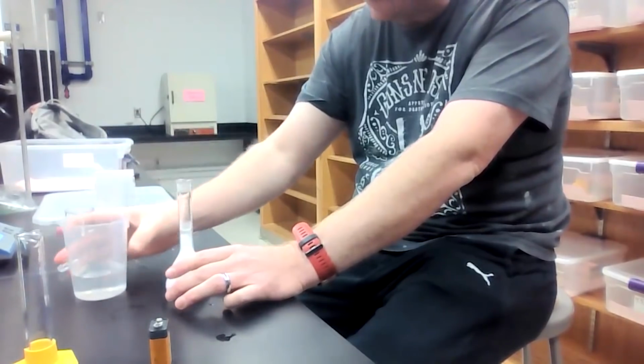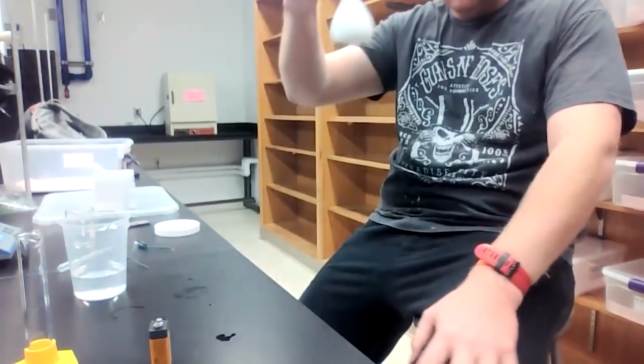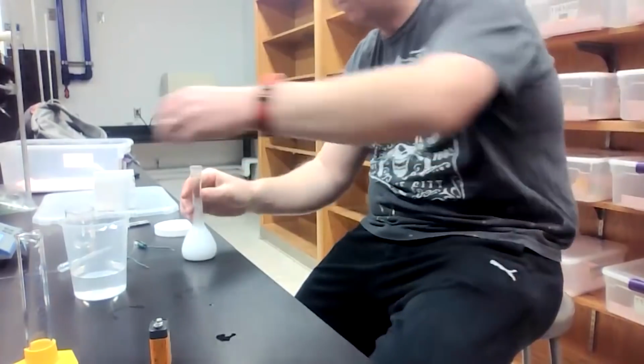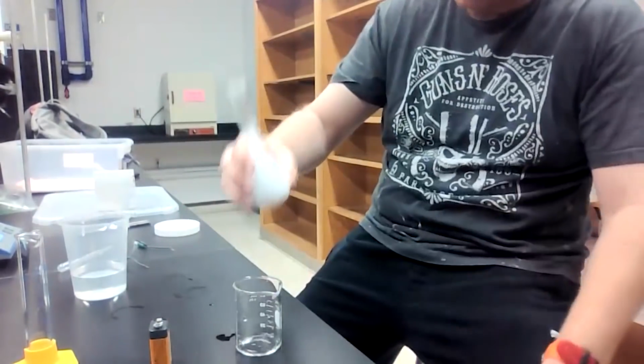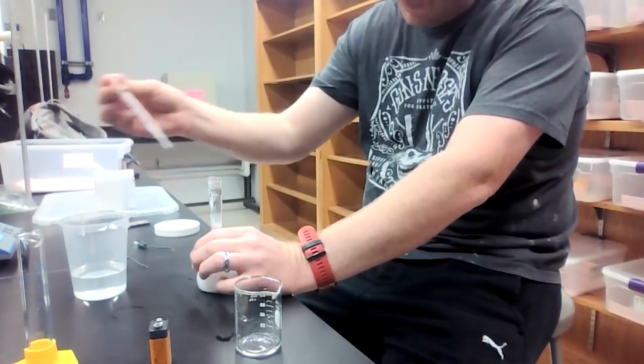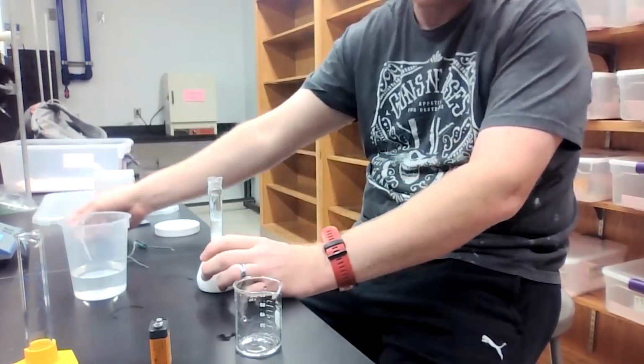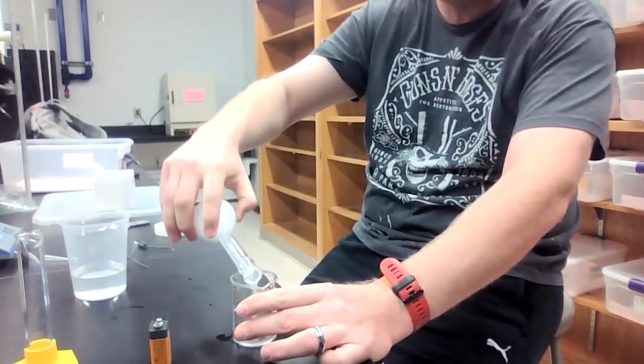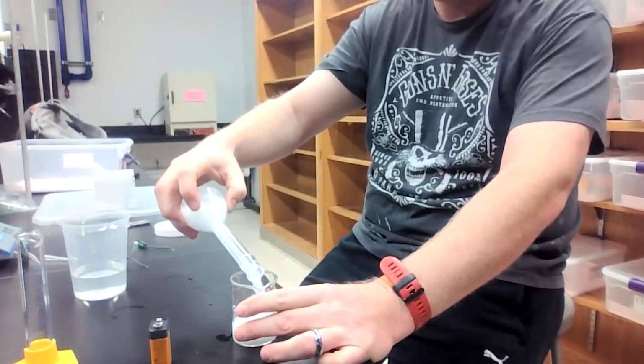Okay, so this is a significantly different solution. This is super chalky and super cloudy. If you were to compare these in terms of going into solution or not, I would argue that this one does not go into solution very well. So I would characterize this as insoluble.